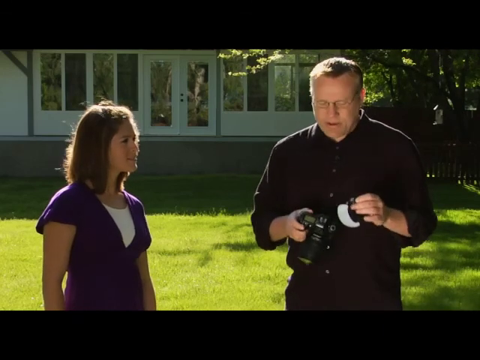Now, there are a few ways that we can compensate for backlight. One of those ways is by using a flash. Light from a flash is often harsh and unflattering, much like direct sunlight, but commercial diffusers can help soften that light.